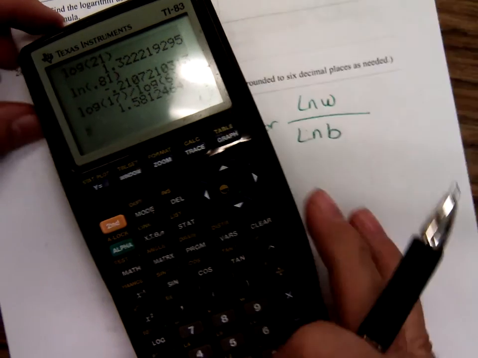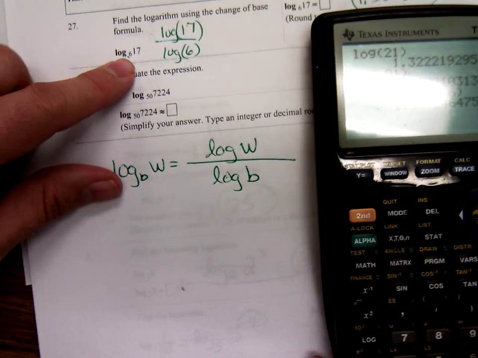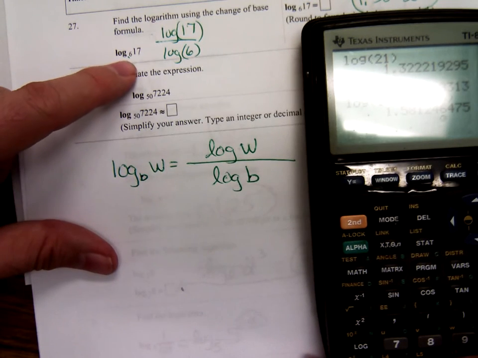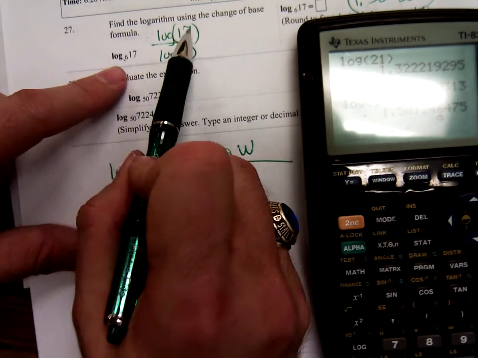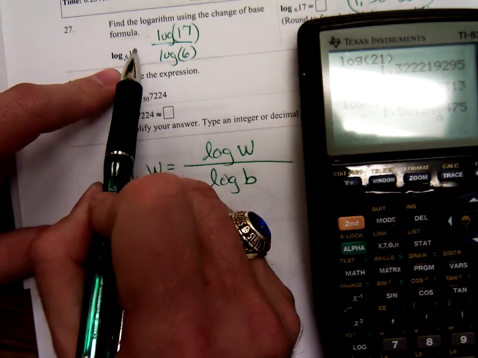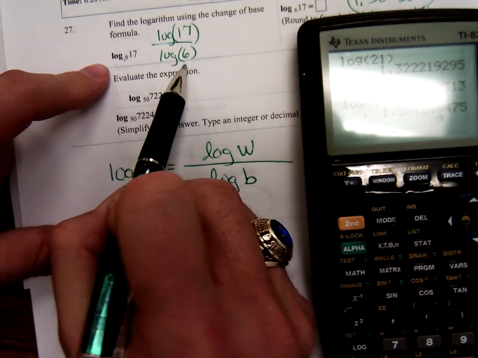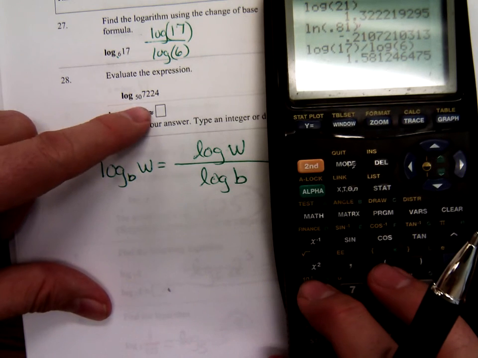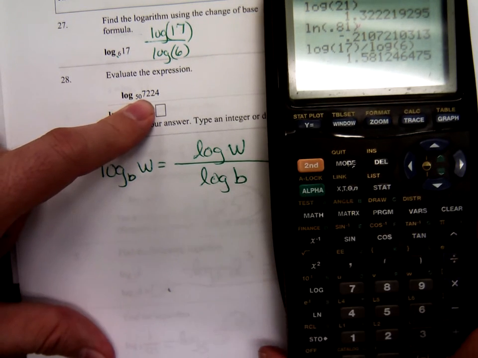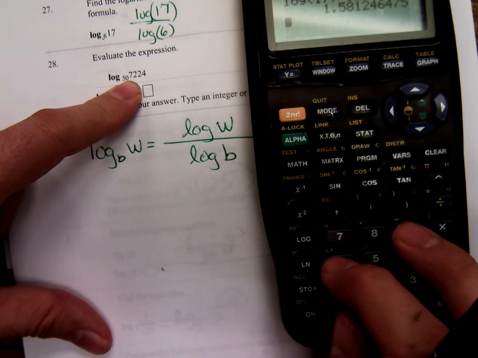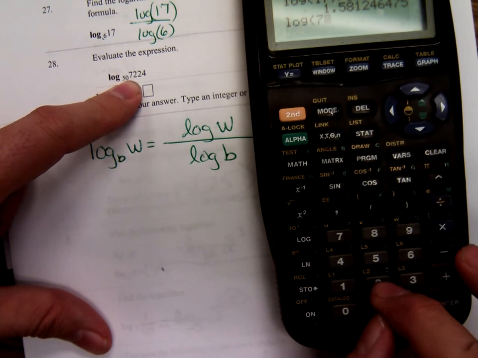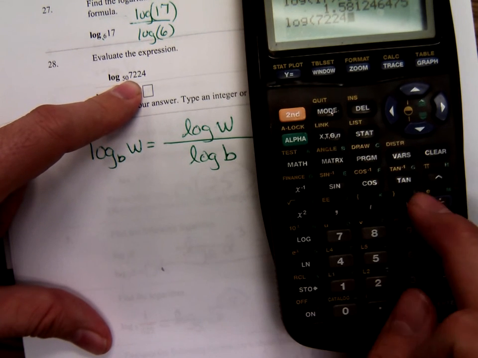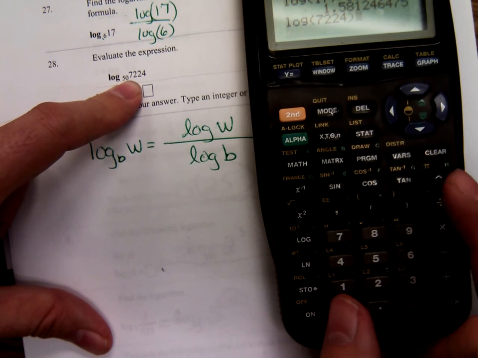So to enter log base 6 in your calculator, you go log over log. The number that's on top is the number that's written higher. The number on the bottom is the one written lower. On this one, you go log over log. So it's log 7224, close parentheses. Can y'all see me closing the parentheses there?